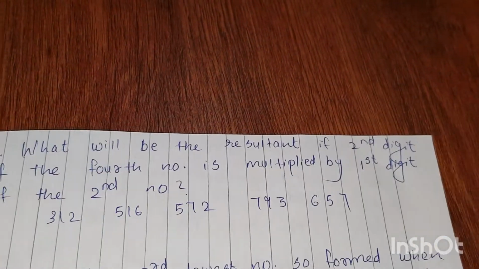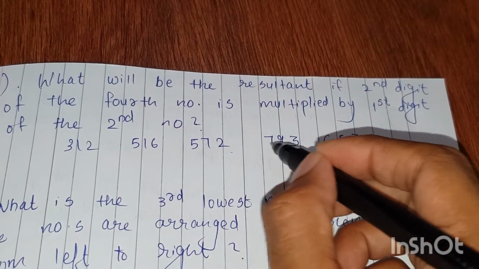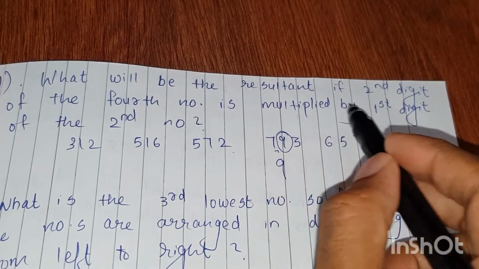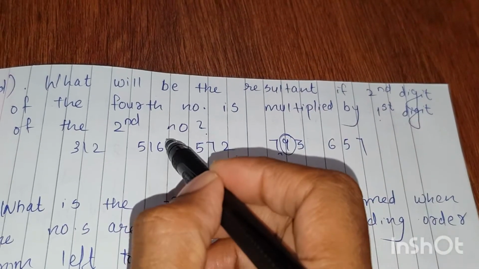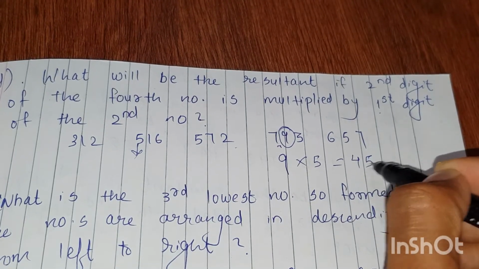Understood? Going to the next question. What will be the resultant if the second digit of the fourth number? The fourth number is this one. Its second digit is 9. So what happens when 9 is multiplied by the first digit of the second number, 5? When 9 is multiplied by 5, the answer is 45.